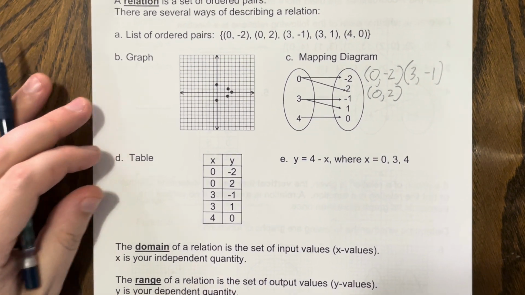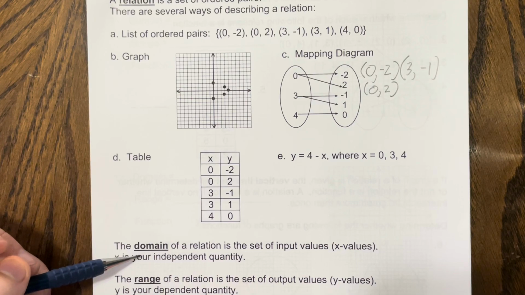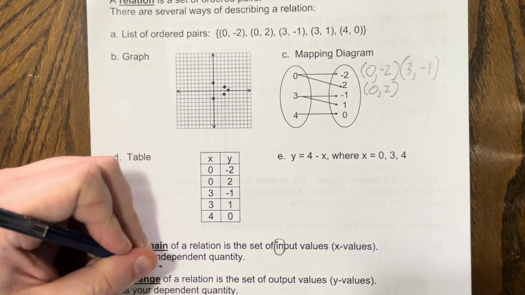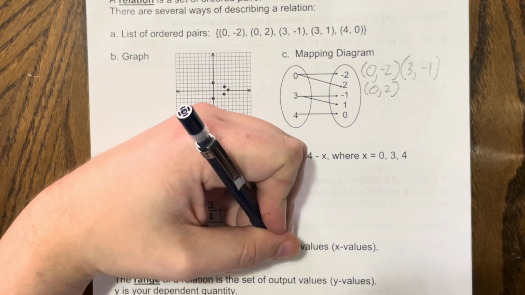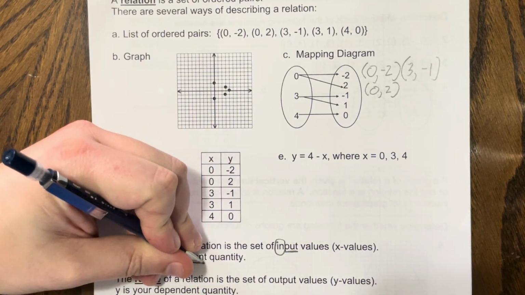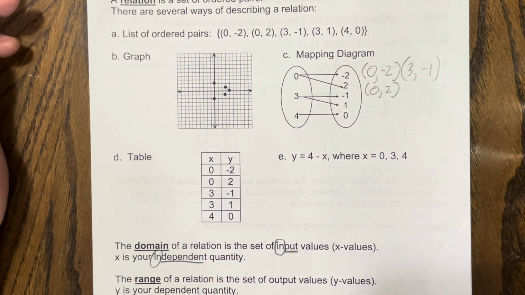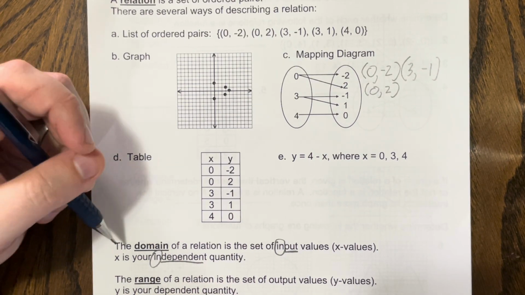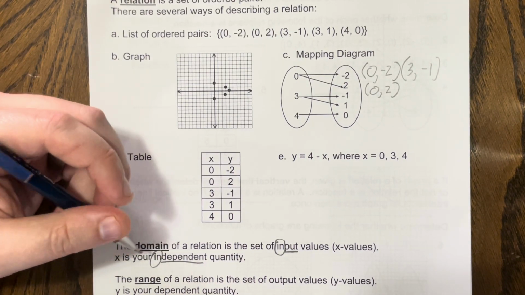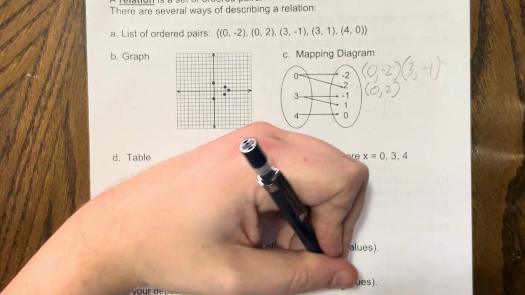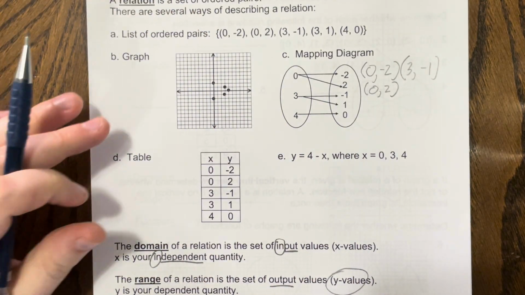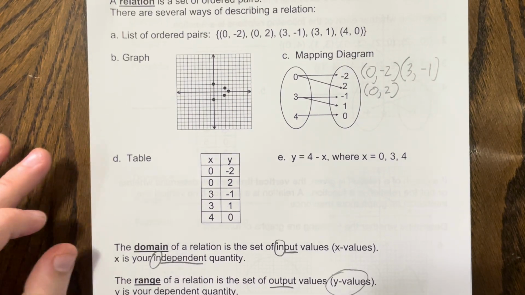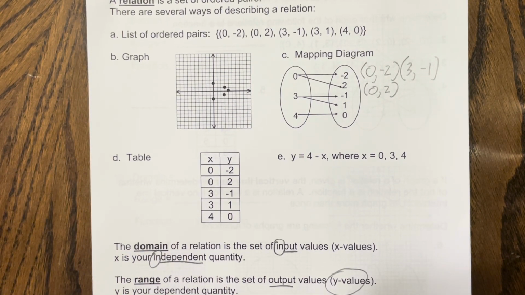So for your domain and range, your domain is always going to be your input values. So your input would be your independent quantity, and that is your x values. So whatever the number is that's going in, that's your domain, your x value, and then your range would be your output or your y values. So when we're looking at domain, we're looking at x values. Range, we're looking for y values.